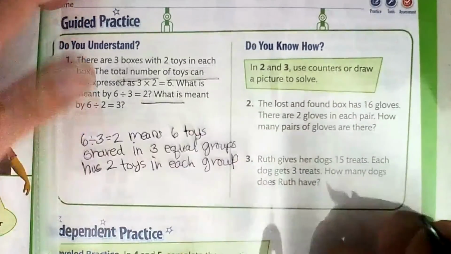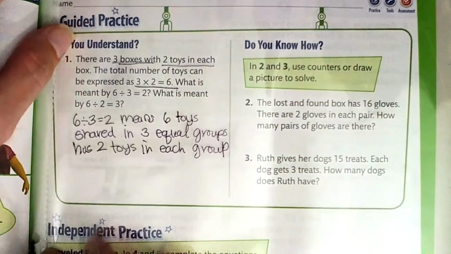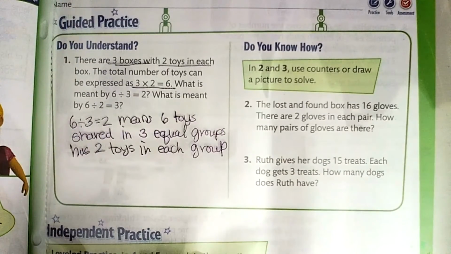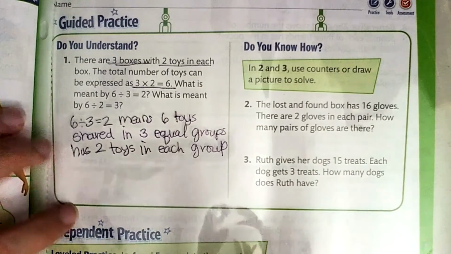Okay, so 6 toys, 6 divided into 3 equal groups has 2 toys in each group.